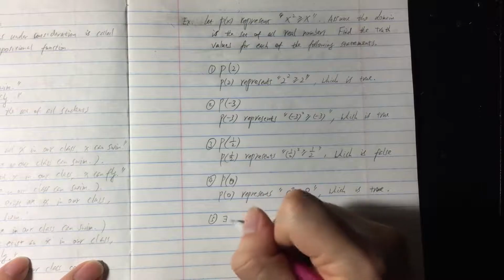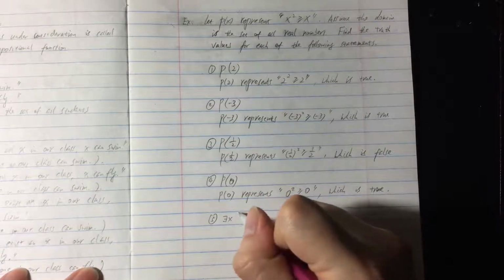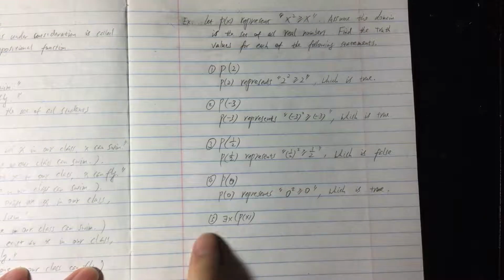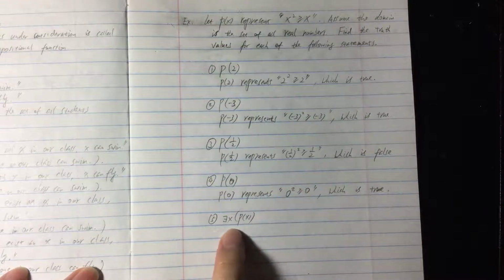Next. What's the true value for this statement? There exists x such that p of x.